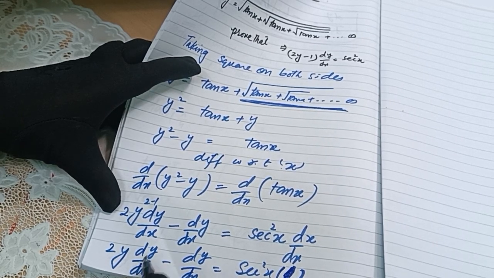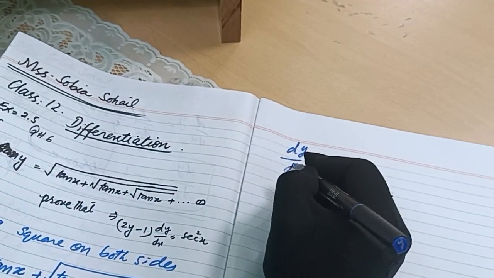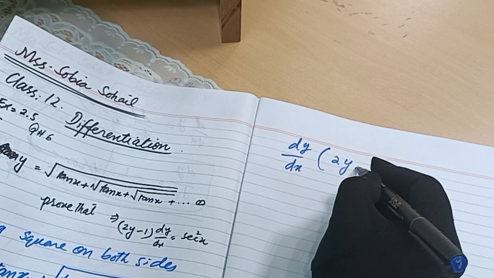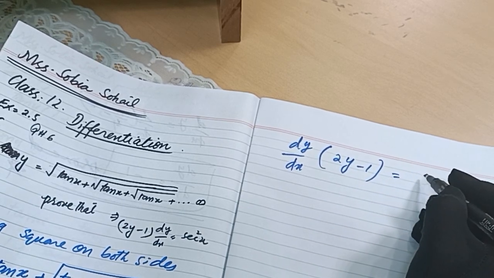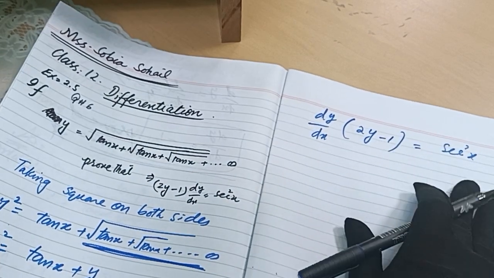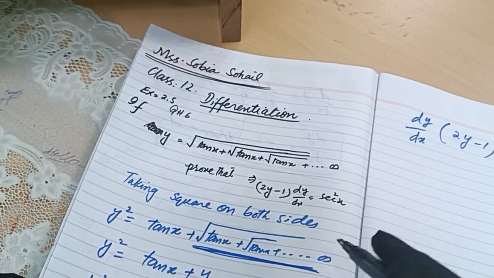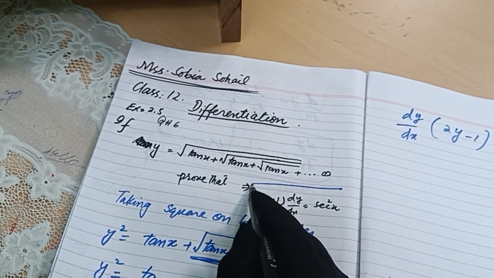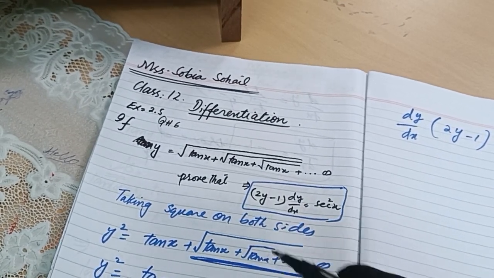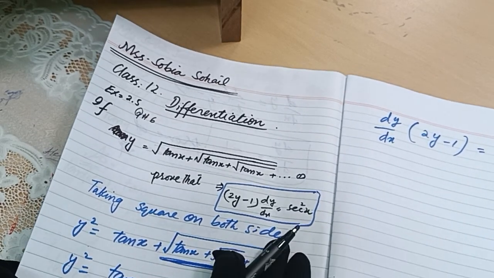It's okay. dy by dx, can we take common? Yes. If I take dy by dx common, it is 2y minus 1 equals to secant square x only. So if I shift this over here, this derivative can be solved. But they have asked you to prove it in this form, so we have to check whether our derivative is in this form or not.